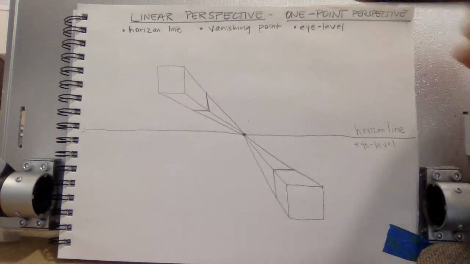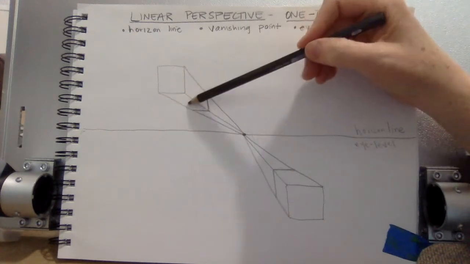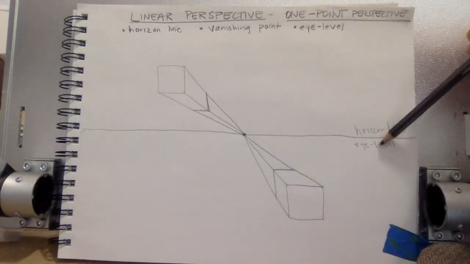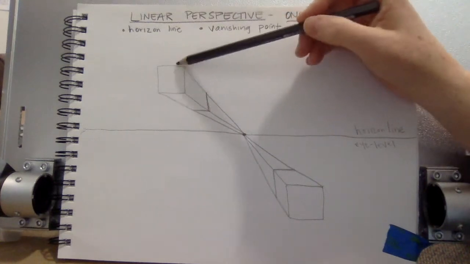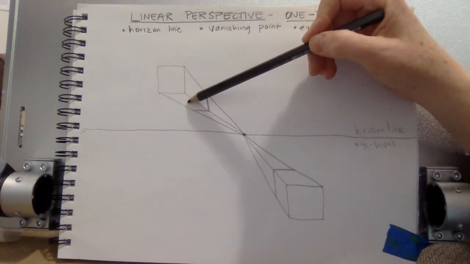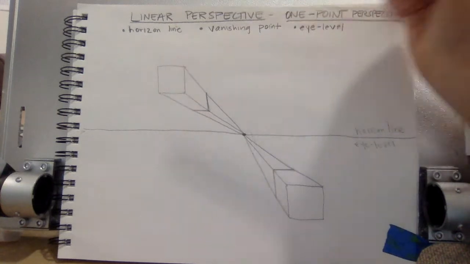All right. So now here's our box, another box, and it's above the horizon line, eye level. So we can't see the top surface of it anymore, but we can see the bottom surface. We can see the bottom and one side and the front.